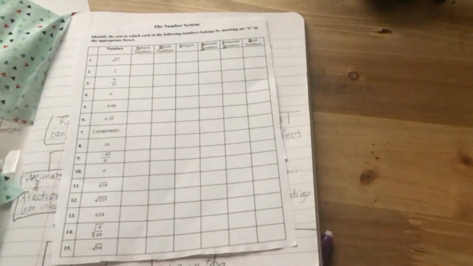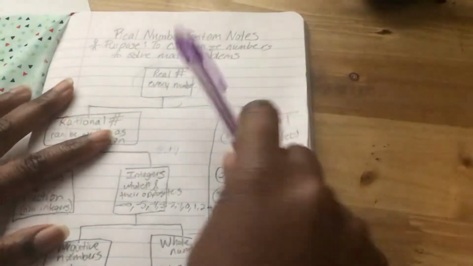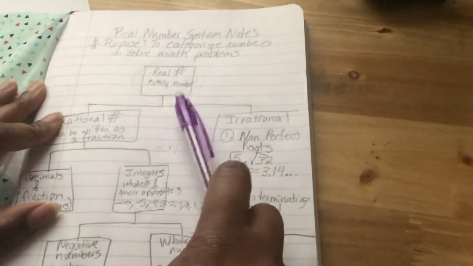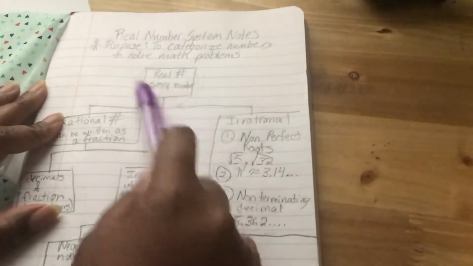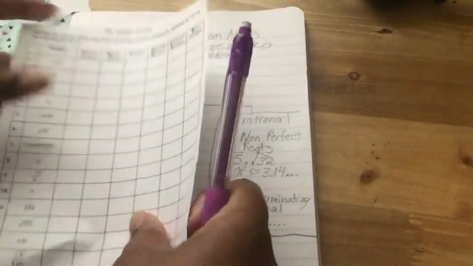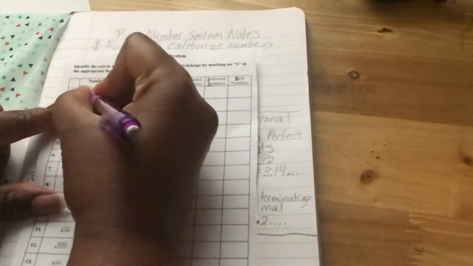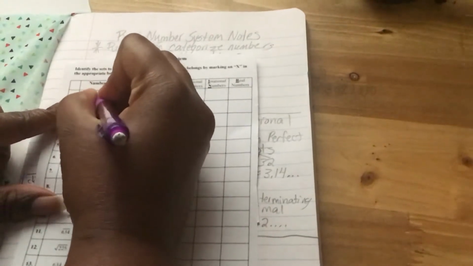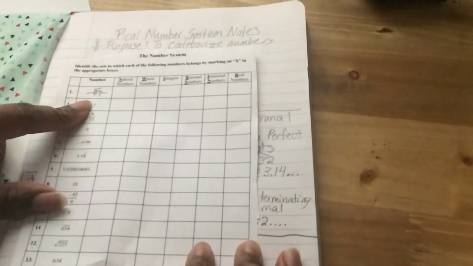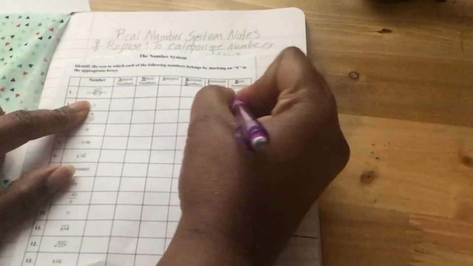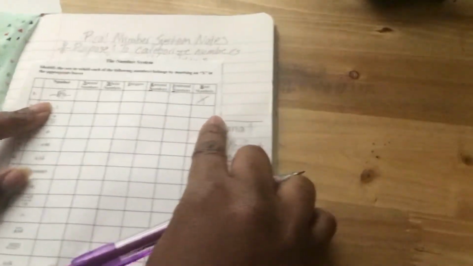All right, guys, I'm going to go over the real number system worksheet that I gave you. Okay, first things first. Any and every number is going to be a real number. We took these notes yesterday. So every number that you can think of is going to be a real number. That means that the negative square root of 17 is a real number. So I'm going to put a check in the real number box.